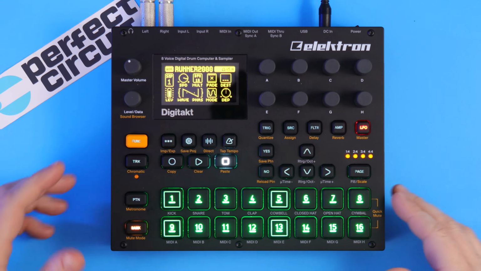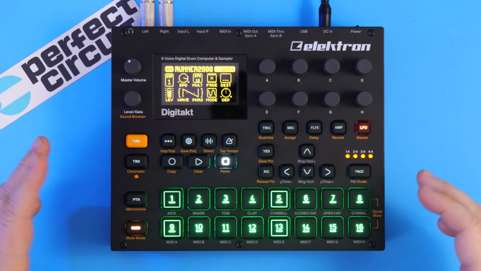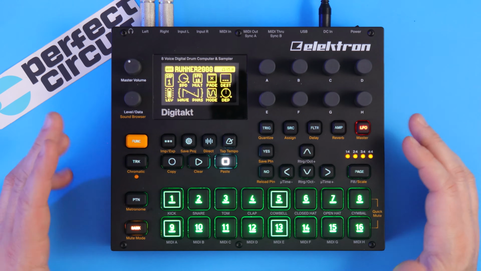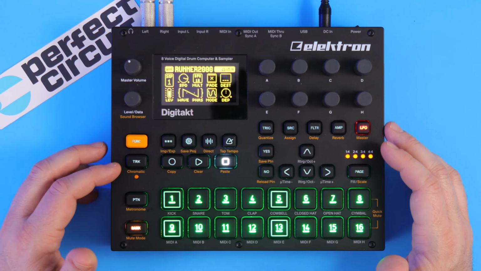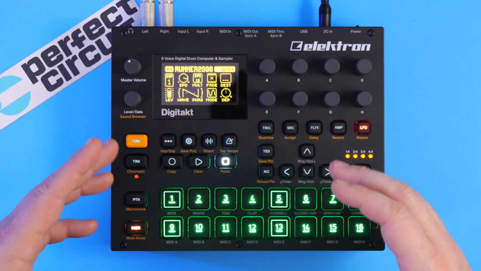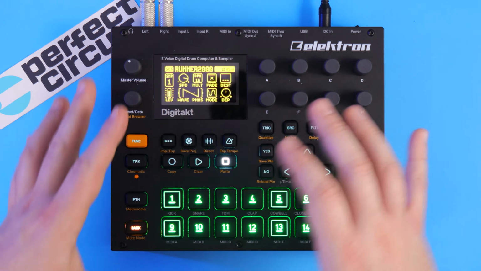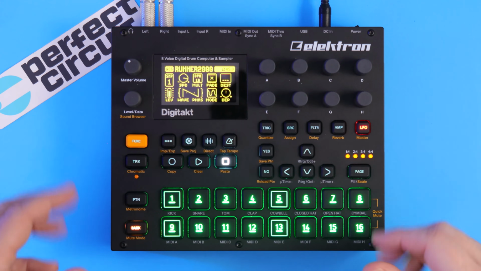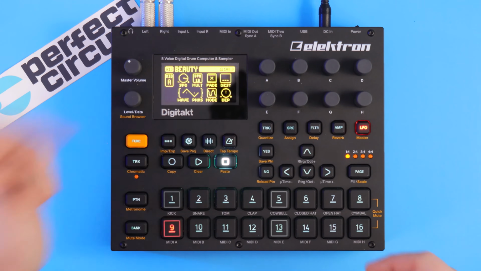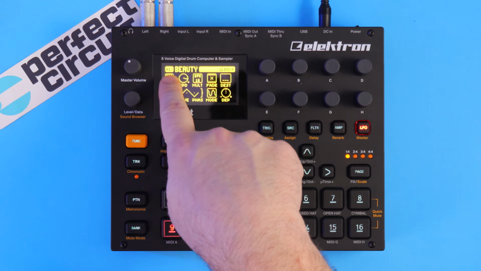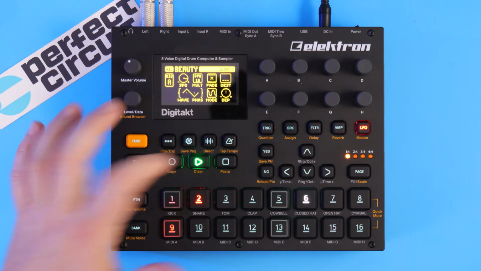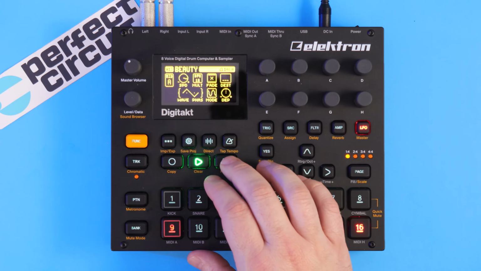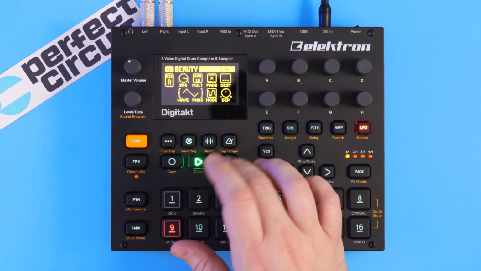Hey everyone, in this video we're going to go through the sound architecture of the Digitakt. I think this is just really important to understanding how everything works together and what makes this sound so good. I've got pattern beauty lined up. It's bank A pattern 13. It's kind of a nice chill pattern to work with.